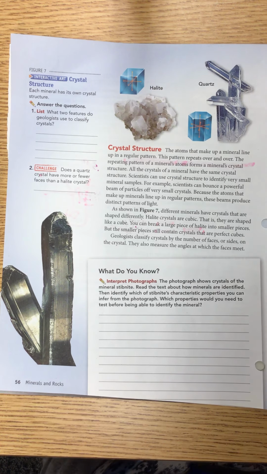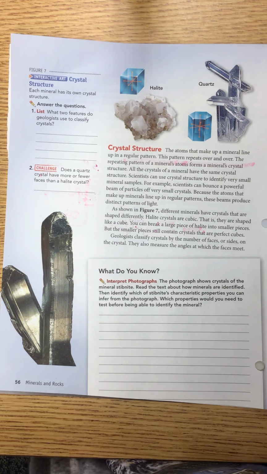This is the completed reading for the rest of Chapter 2, Lesson 1, Properties of Minerals. We'll read page 56 through 61.